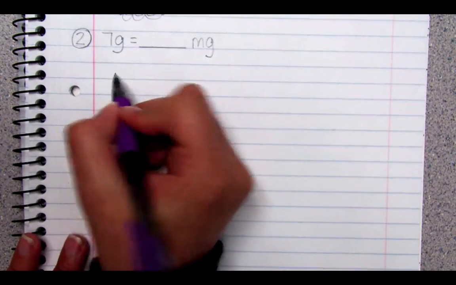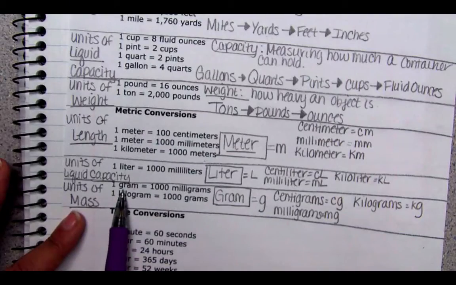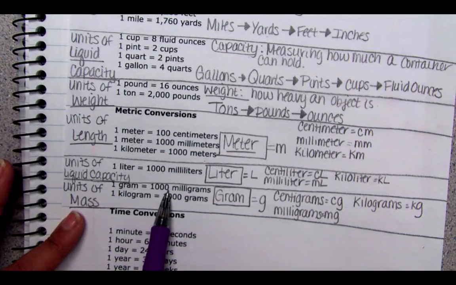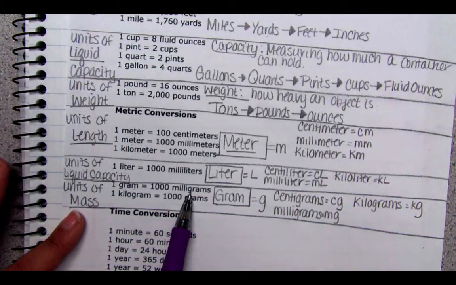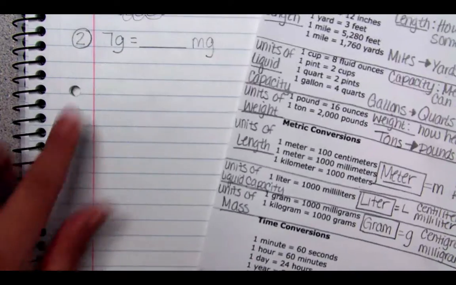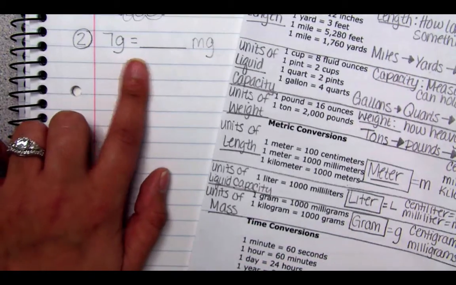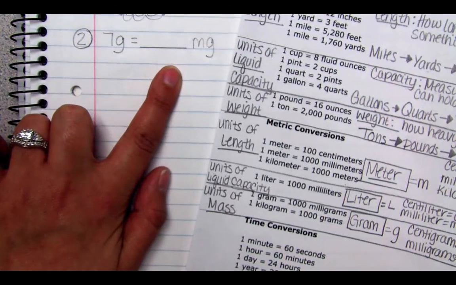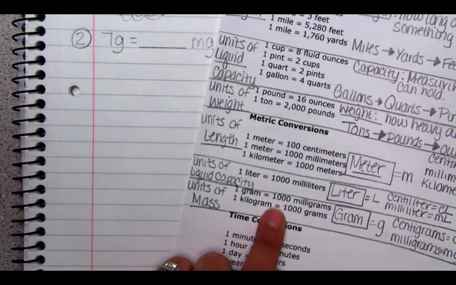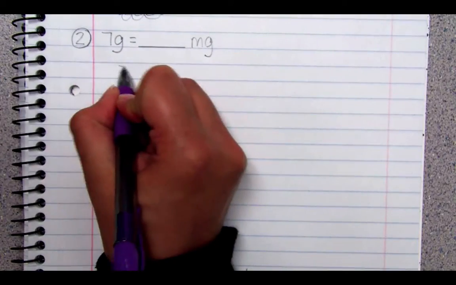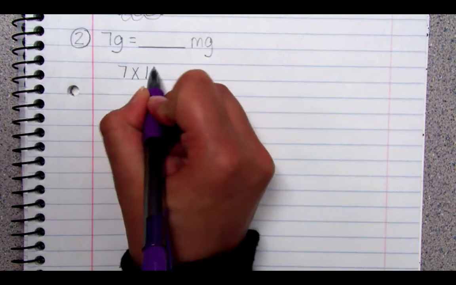But what am I going to multiply? Well, we can find that out here. 1 gram is the same as 1,000 milligrams. Okay, but I have 7 grams. So 7 grams is the same as how many milligrams? Well, it looks like I have to multiply by 1,000. So 7 times 1,000.